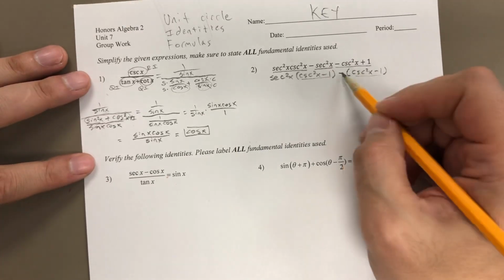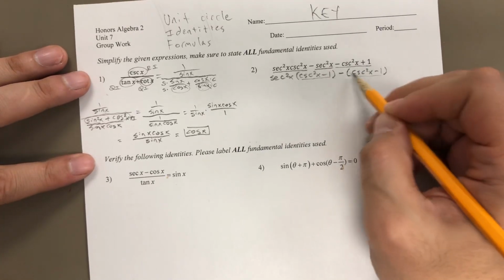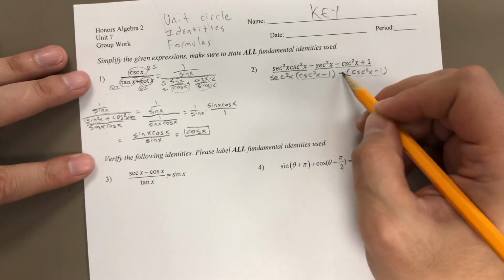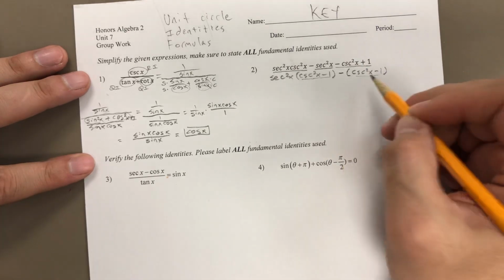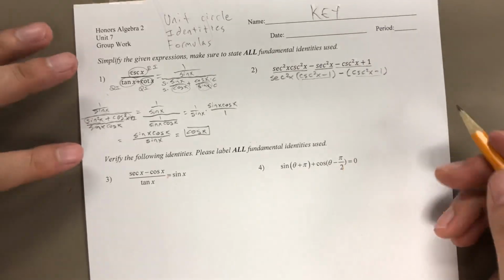What I've done right now is just factor out the negative, but if I were to distribute it back in, negative of cosecant squared is negative cosecant squared. Negative of negative 1 is a positive 1. So this is the same thing as this. I just factor out the negative. I can do that if I want.